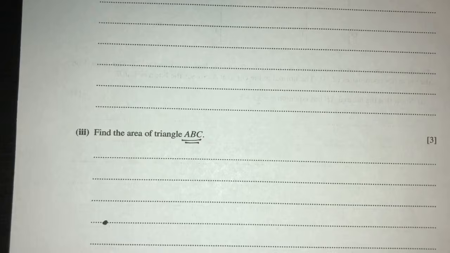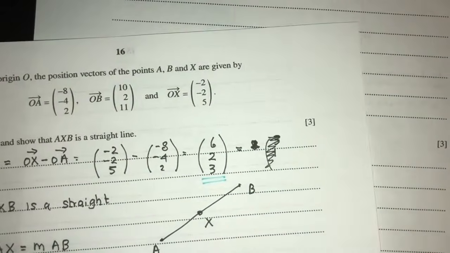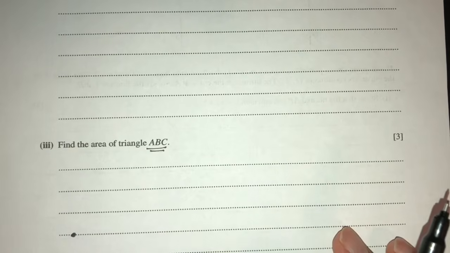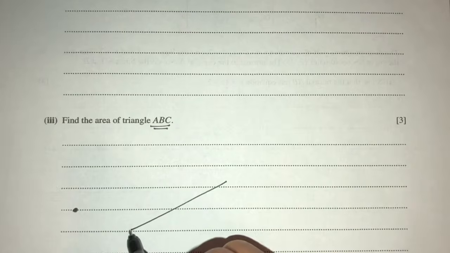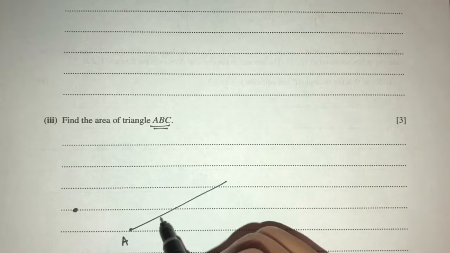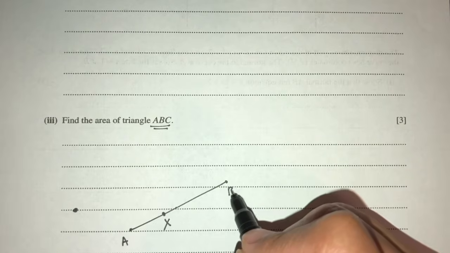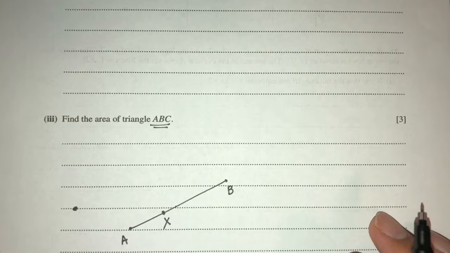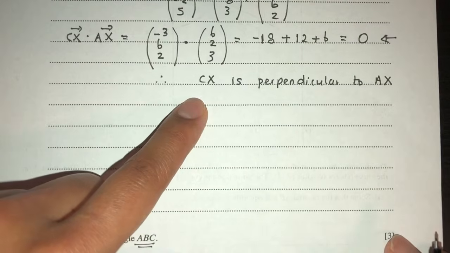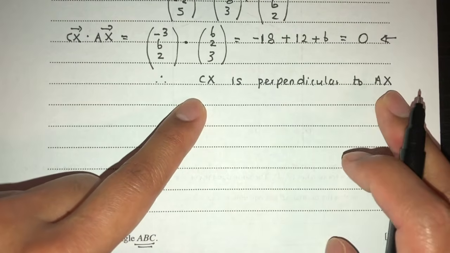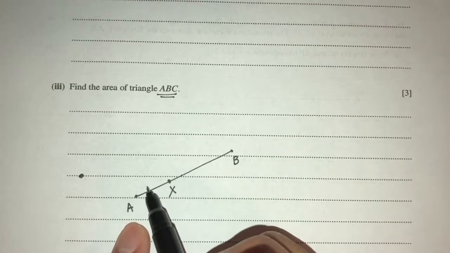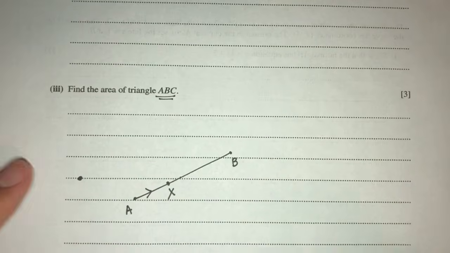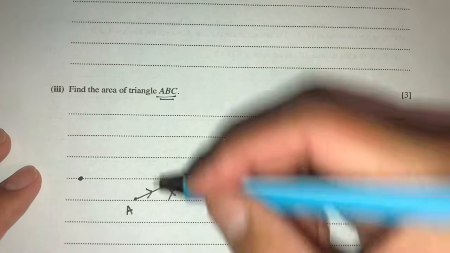I think we have to use this information for that one. So first part is, as you can see, we have proven that AXB is a straight line. So let's draw a straight line. Here we have a straight line, for example, A, X is here, B. It is a straight line. That's the first thing we know from part 1. Now, we have shown that CX is perpendicular to AX. So AX will be this direction, so CX has to be perpendicular, so it has to be in this direction.